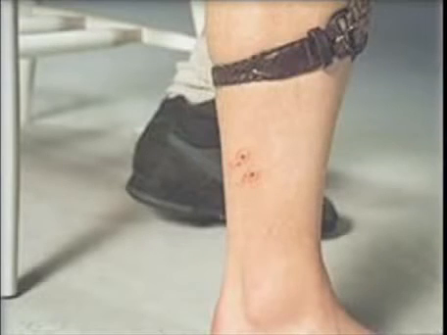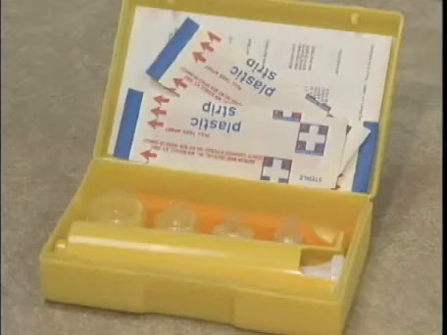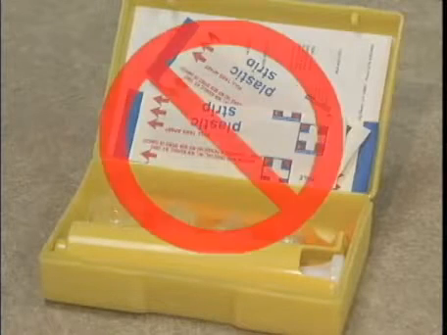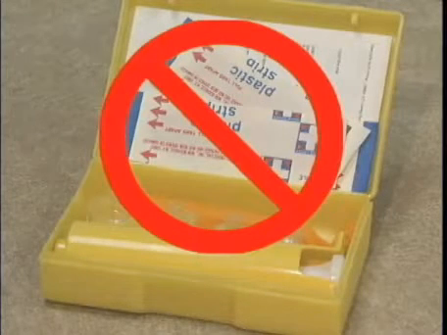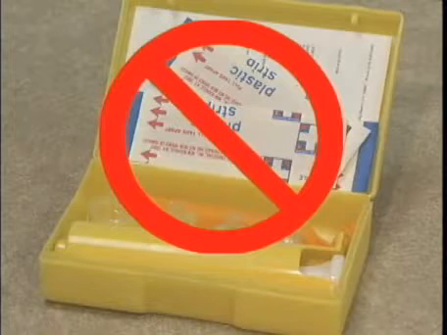Placing a constricting bandage between the bite area and the heart will generally slow the spread of venom. Ice packs tend to concentrate the venom at the bite area. The use of snakebite kits is discouraged, as the potential for infection is greatly increased.